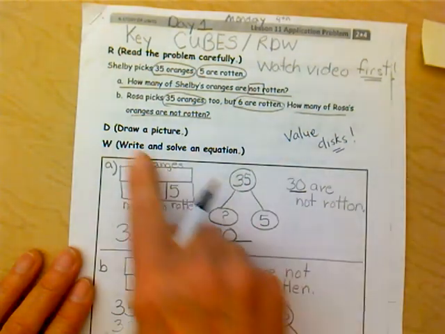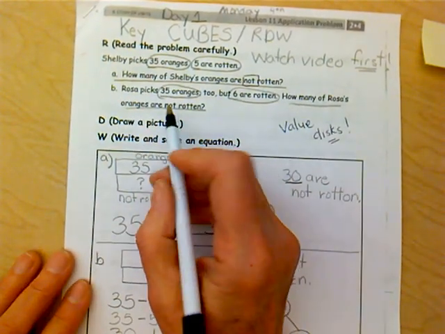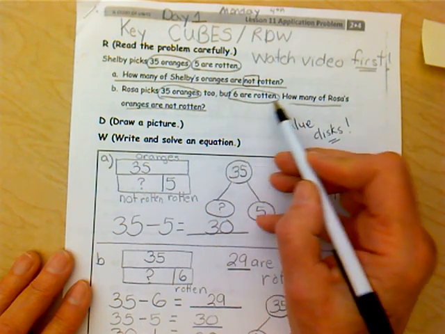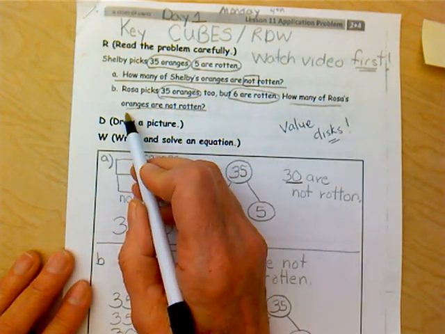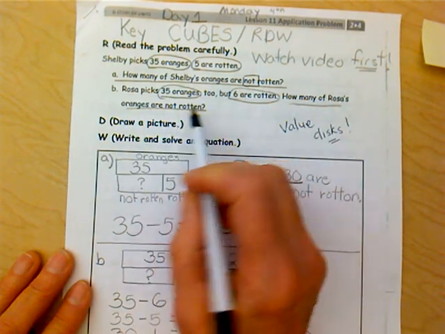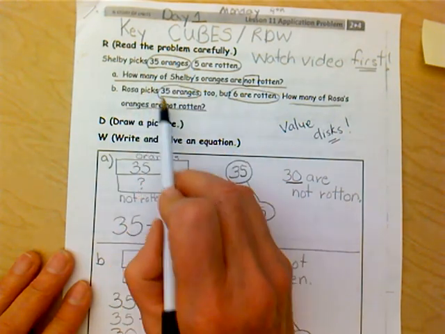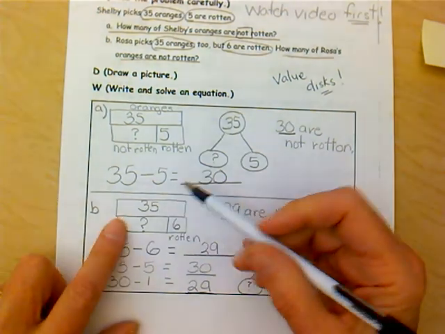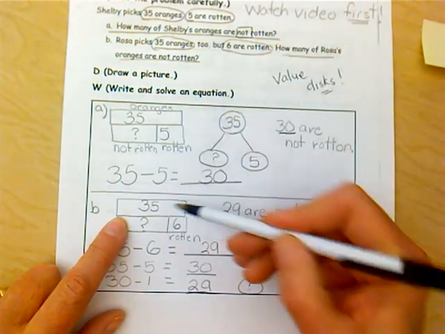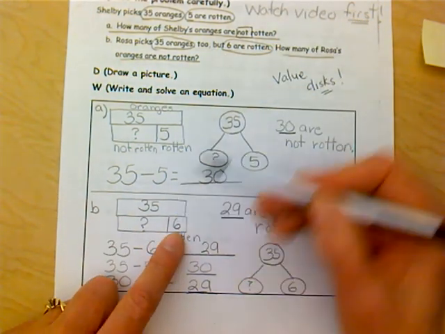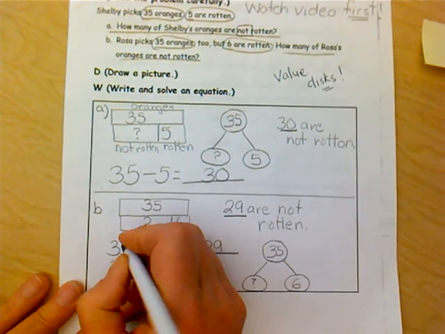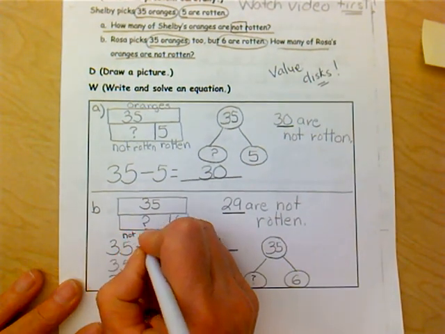From there, we're moving down to part B. Rosa picks 35 oranges, but 6 are rotten. How many of Rosa's oranges are not rotten? So we actually have two different people doing two different problems, and now we're going to take a look at Rosa. So Rosa has picked 35 oranges. There's my 35. It says that 6 of them were rotten. I'm trying to figure out how many were not rotten.